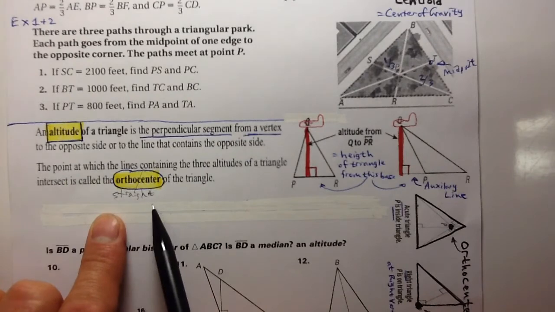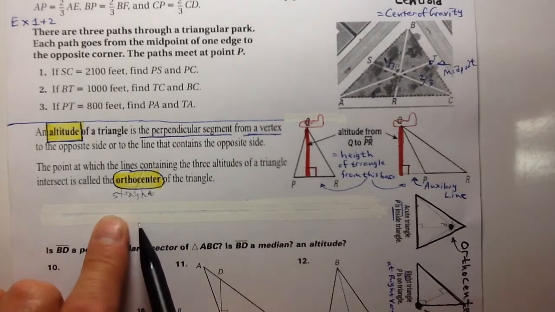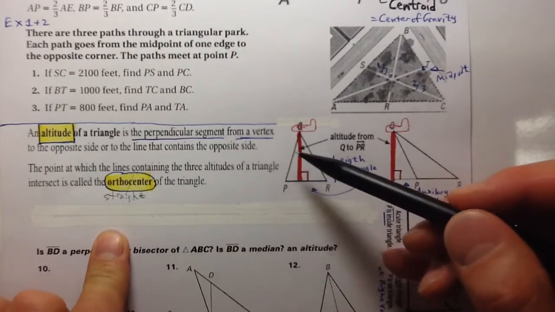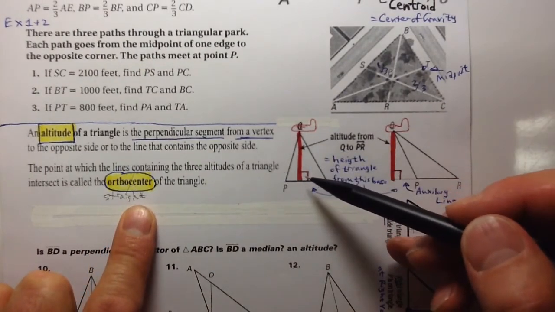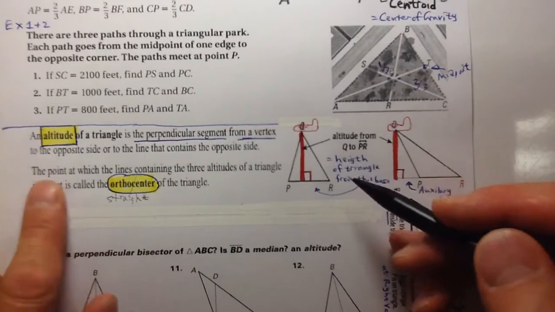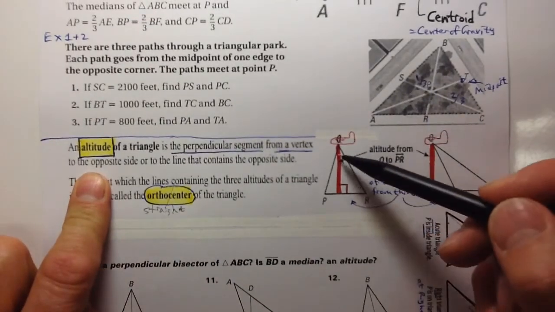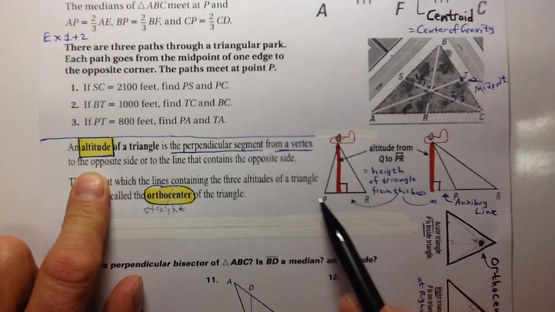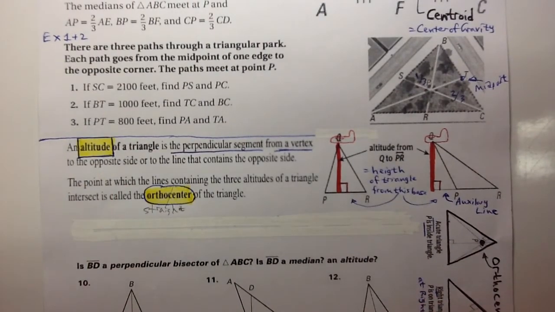They straighten your teeth. So ortho comes from a root that means straight. So your orthocenter is the point of concurrence of altitudes, and altitudes go straight up and down. It is the perpendicular distance to the opposite side.